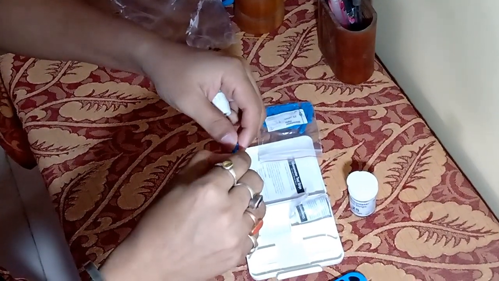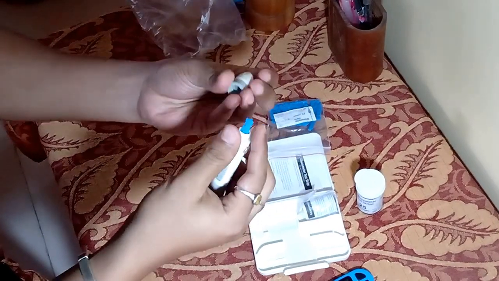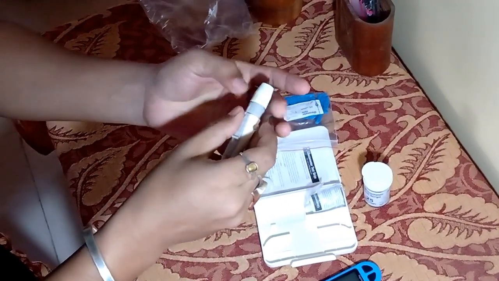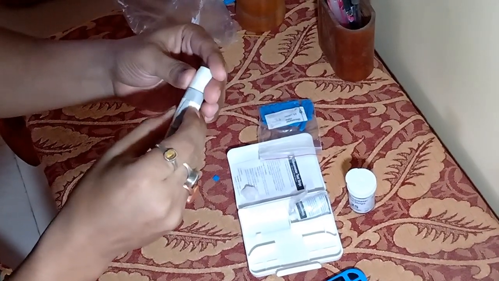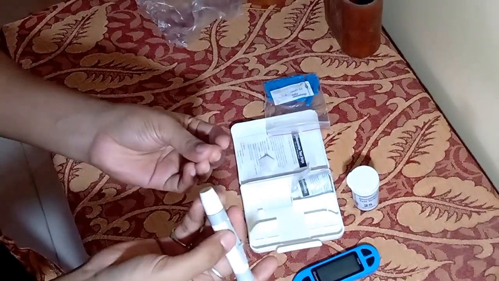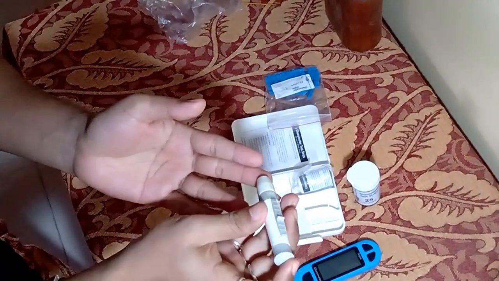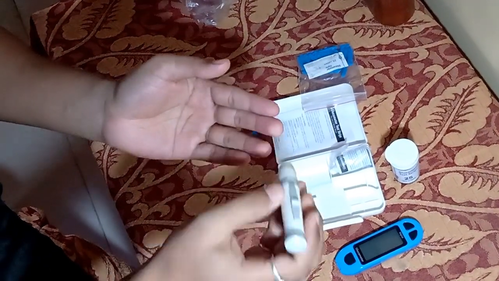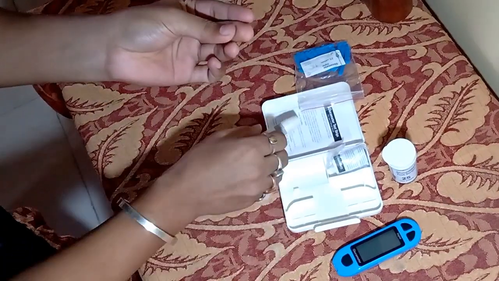Opening the needle. Now closing it and ready for pricking. Pricked and blood is coming out.